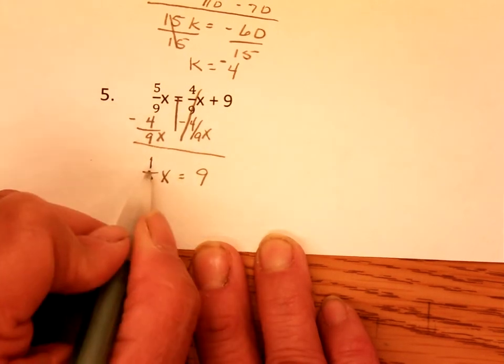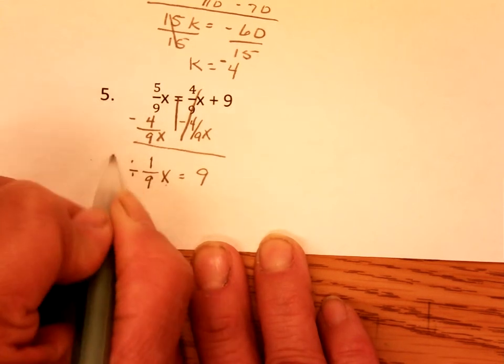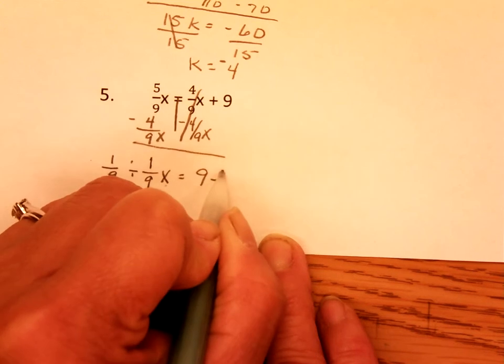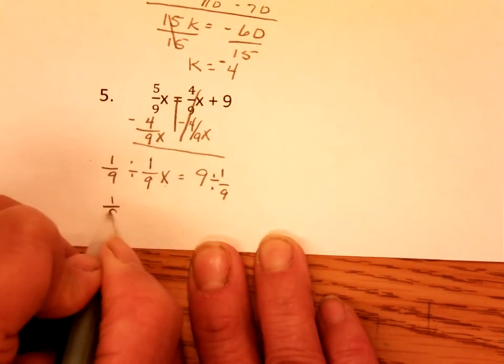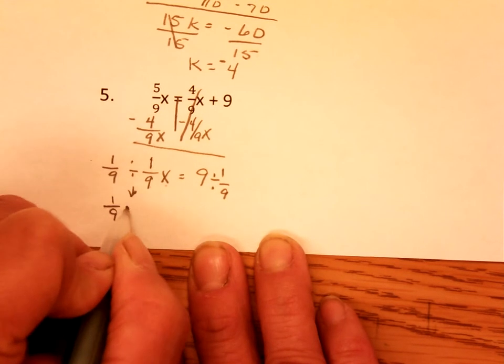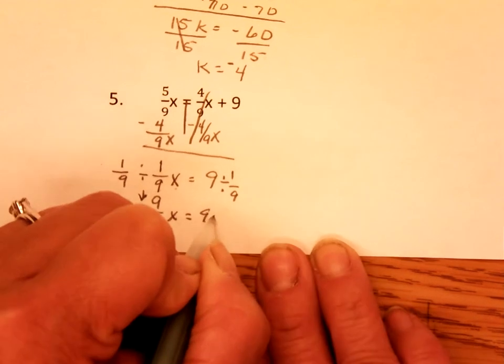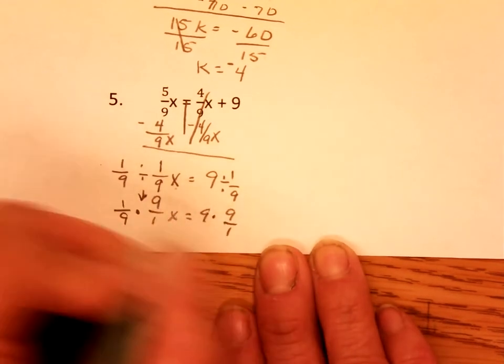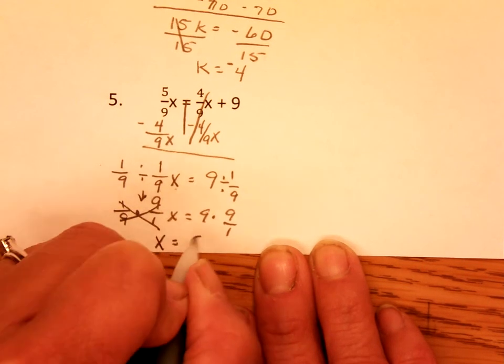Now, you should know the inverse of multiplication is division, so you're going to divide by 1/9 on both sides. Then you do 1/9, change your division to multiplication, and this is 9 over 1. X is equal to 9 times 9 over 1, or just 9. And so these cancel out. X is equal to 81.